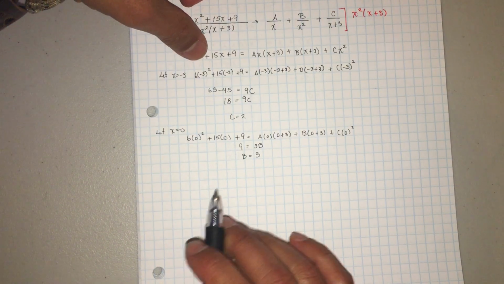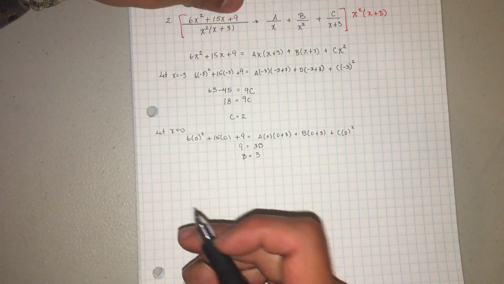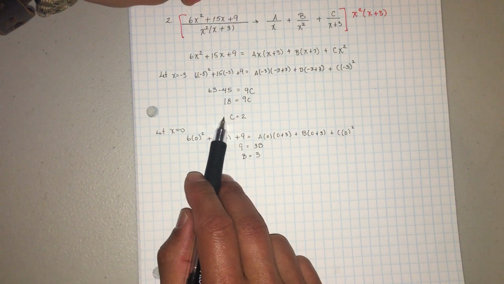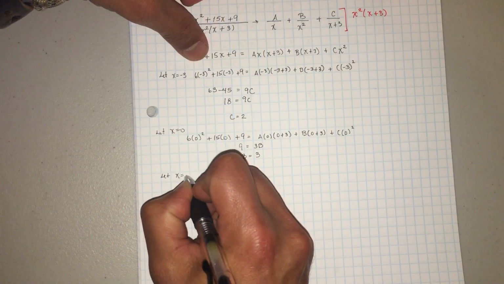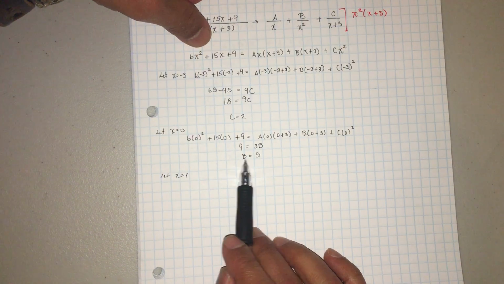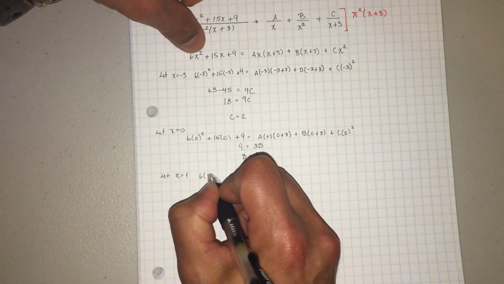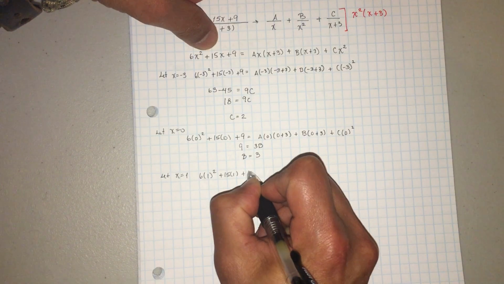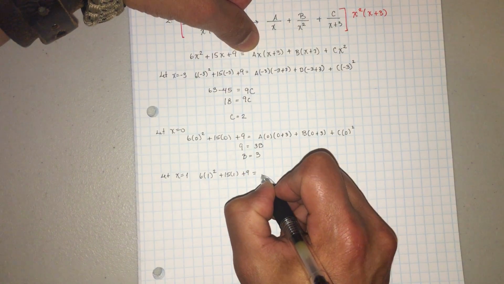So what I'm going to do now for my a value, because I got b and c, all I got to do is pick any value for x and then plug in my c and my b as well. So I'm just going to pick an easy value, let x equal to 1, and at the same time I'm going to plug in b and c. Okay, so let's see, 6 times 1 squared, plus 15 times 1, plus 9. And then a, I don't know yet.